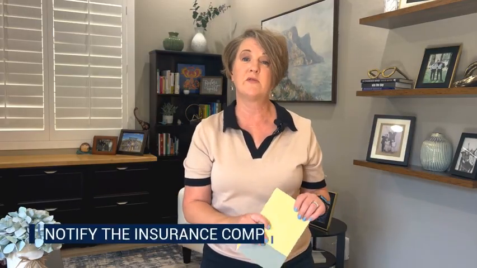You're going to want to reach out to the insurance company at that point. Let them know that the loved one that lived in that home has passed away so that they can put more of a vacant insurance policy on the home.